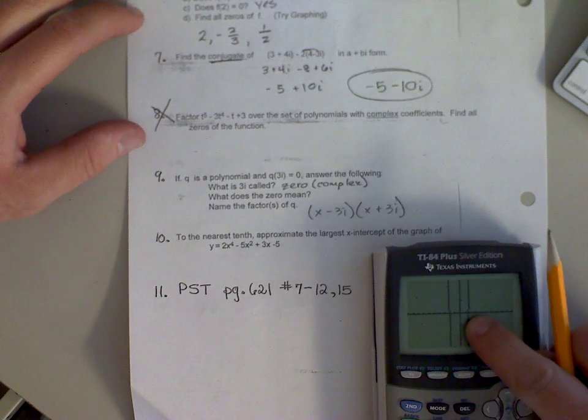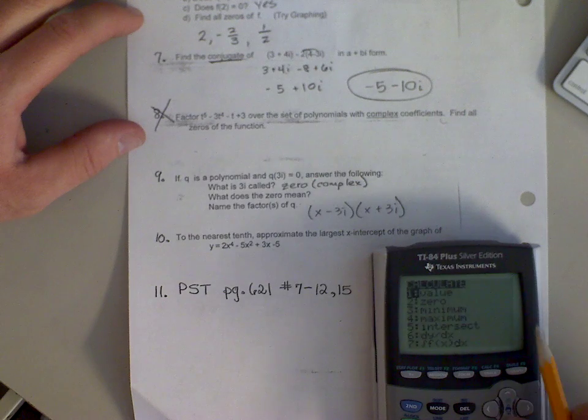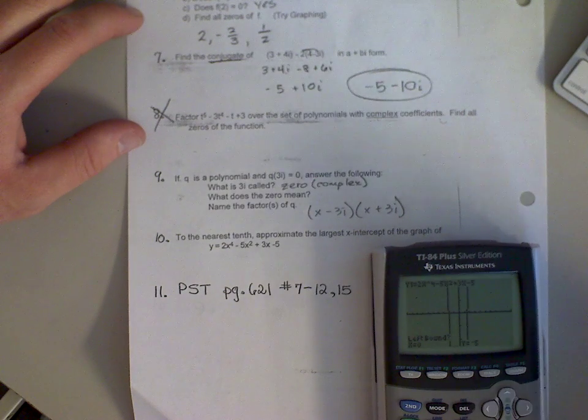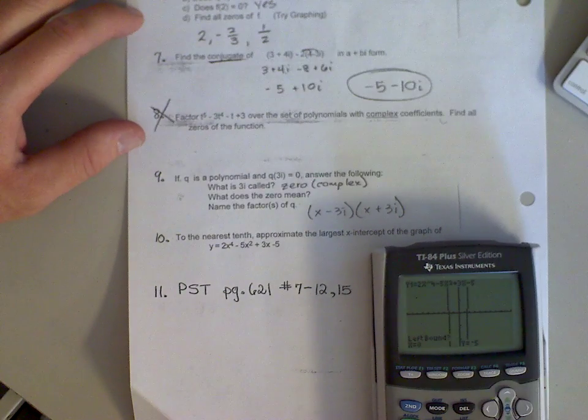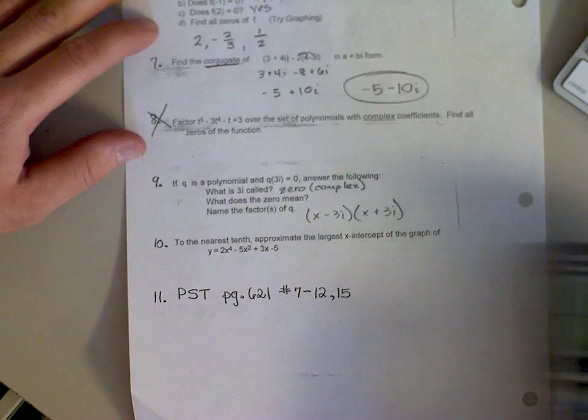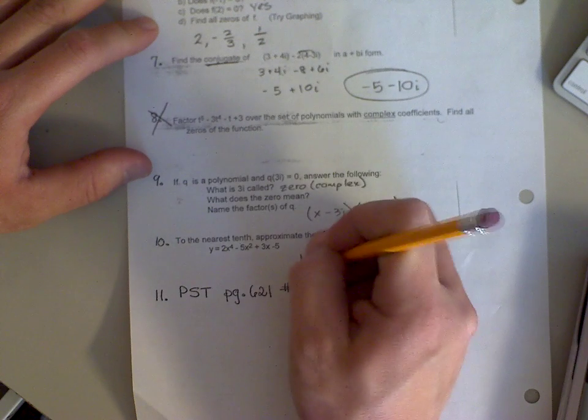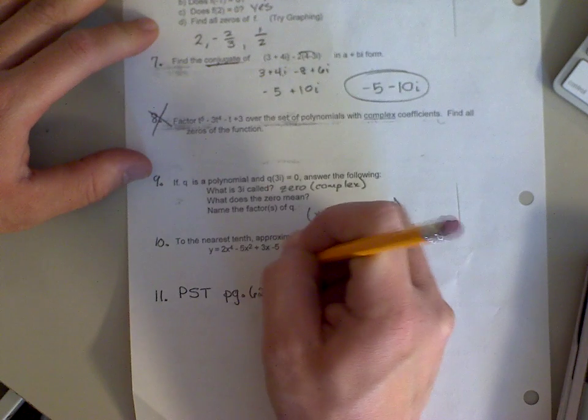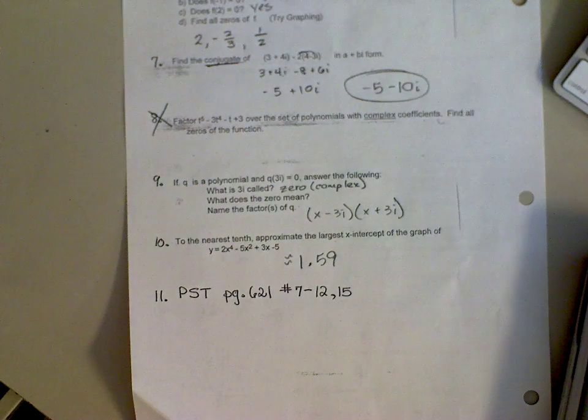I can see my largest intercept is right there. So I'm going to go second trace, 0. It looks to me that it occurs between 1 and 2. So I'm going to say left bound is 1, right bound is 2. Guess, I'm good. And you'd answer 1.59 or 1.6. About 1.59.